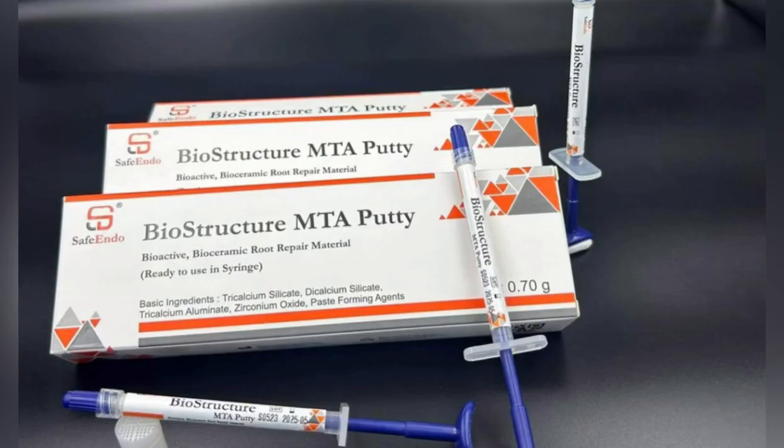Coming to this BIOSTRUCTURE MTA putty material, it is available in syringe form, containing 0.7 gram of MTA putty material. Coming to its properties, this material has a shorter setting time, that is, it sets in around 10 to 15 minutes.